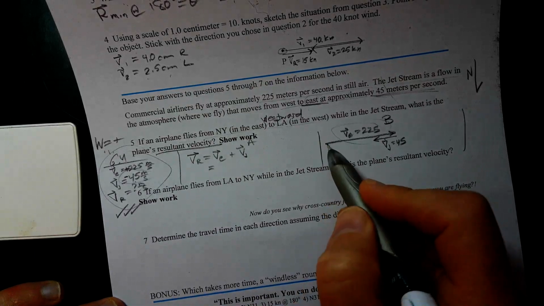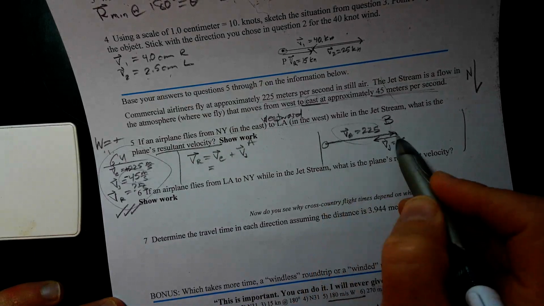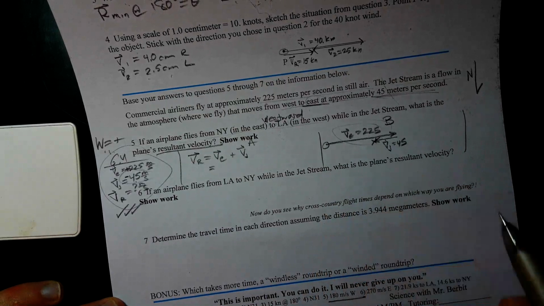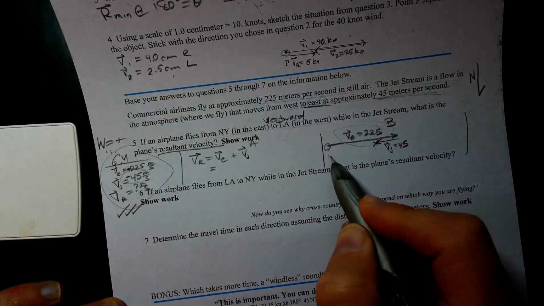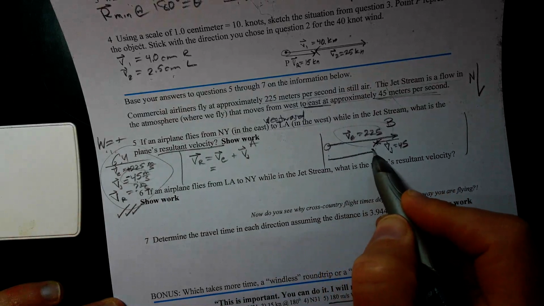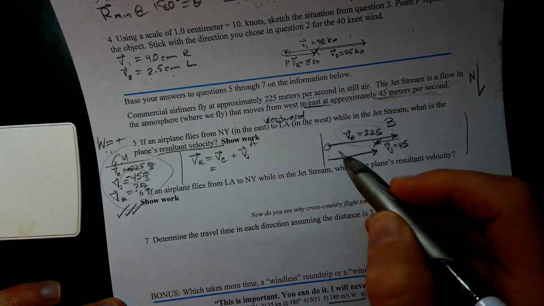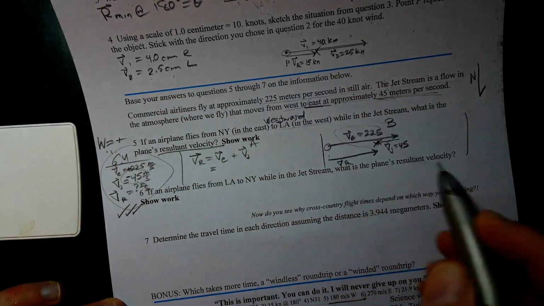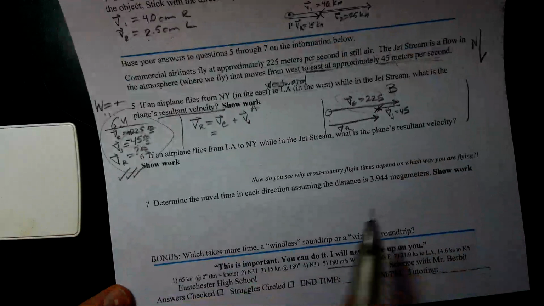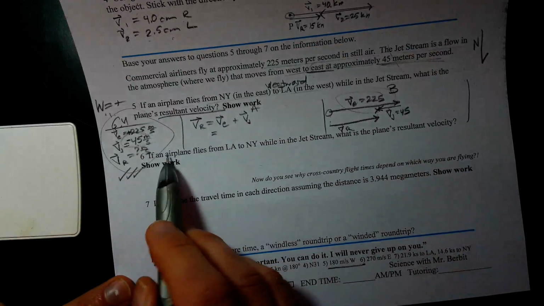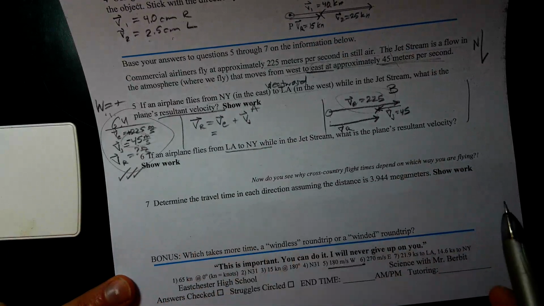Please, with your sketch, circle the start, X the finish. There is your resultant, from circle to X. That's the resultant. But hopefully there you see it's 225 minus 45. Okay? Of course, if the plane instead goes from LA to New York, that's the reverse flight.